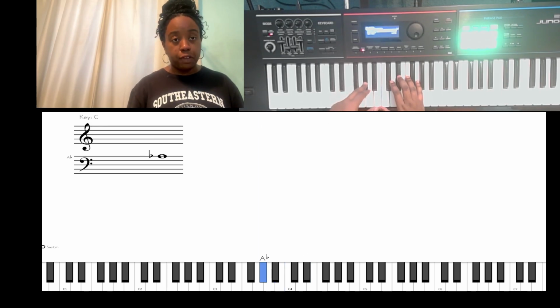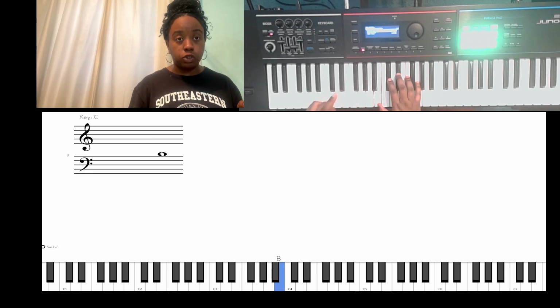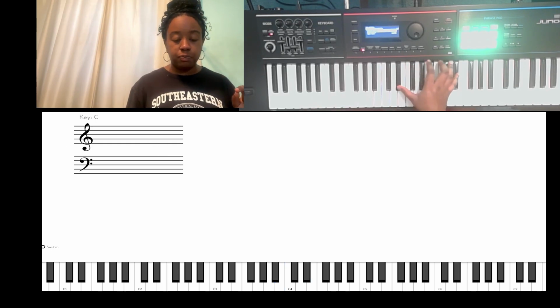So root is A flat, B is first inversion, E flat is second inversion.